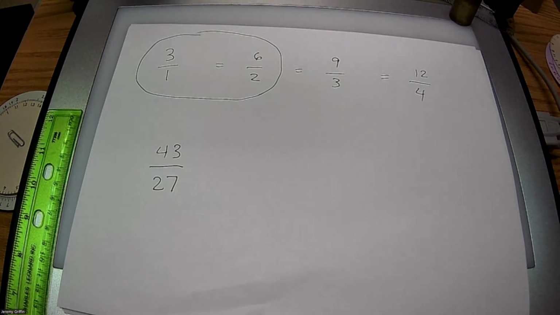Well, first I want to get kind of a ballpark order of magnitude idea, right? It's probably a little bit less than 2. You guys think a little bit less than 2? So I know it's not 20 or 200. It's probably maybe 1 point something.